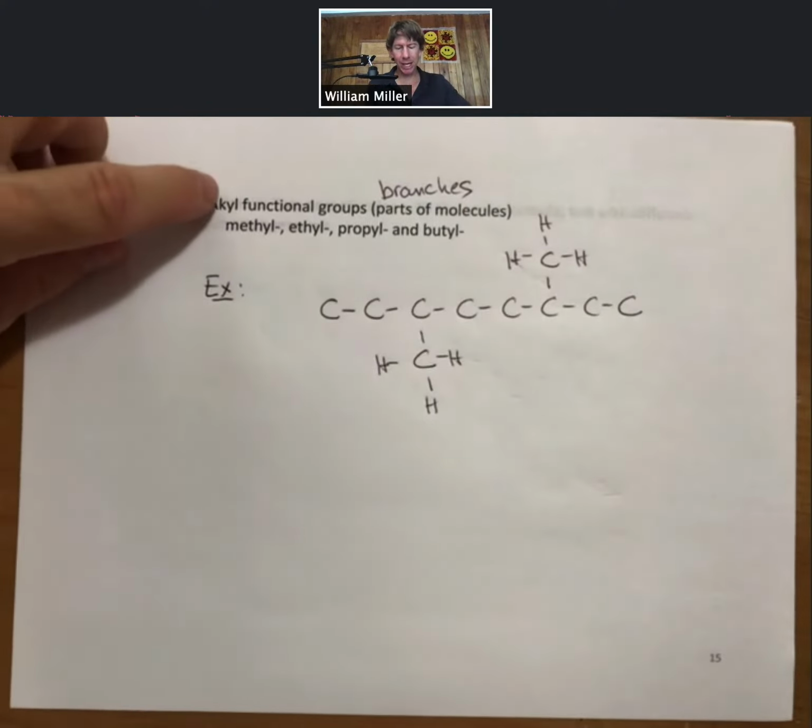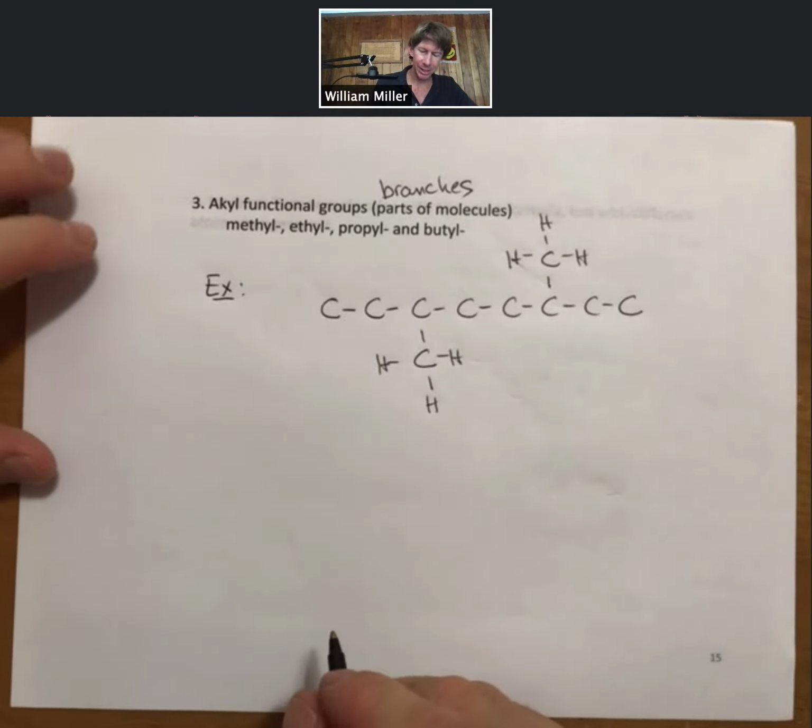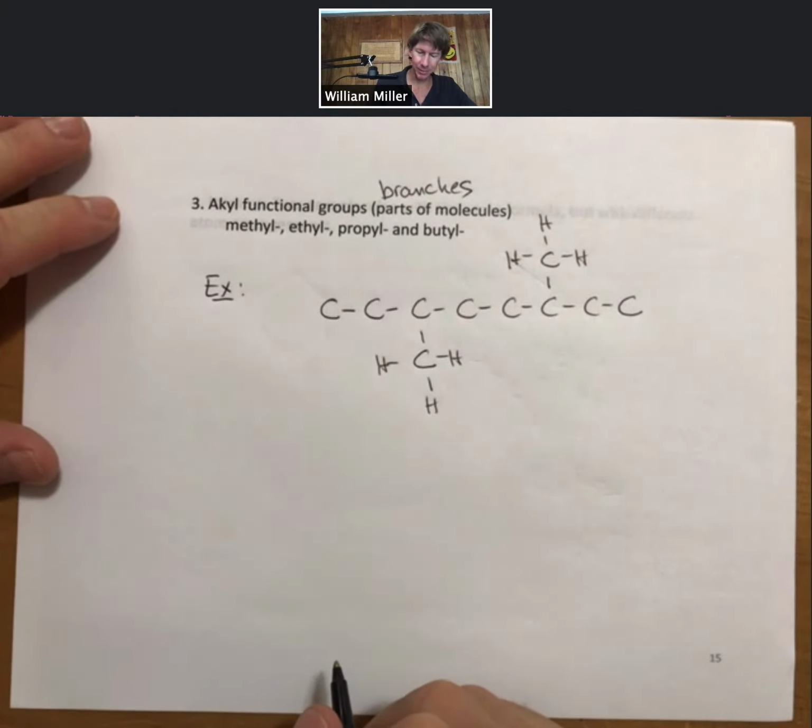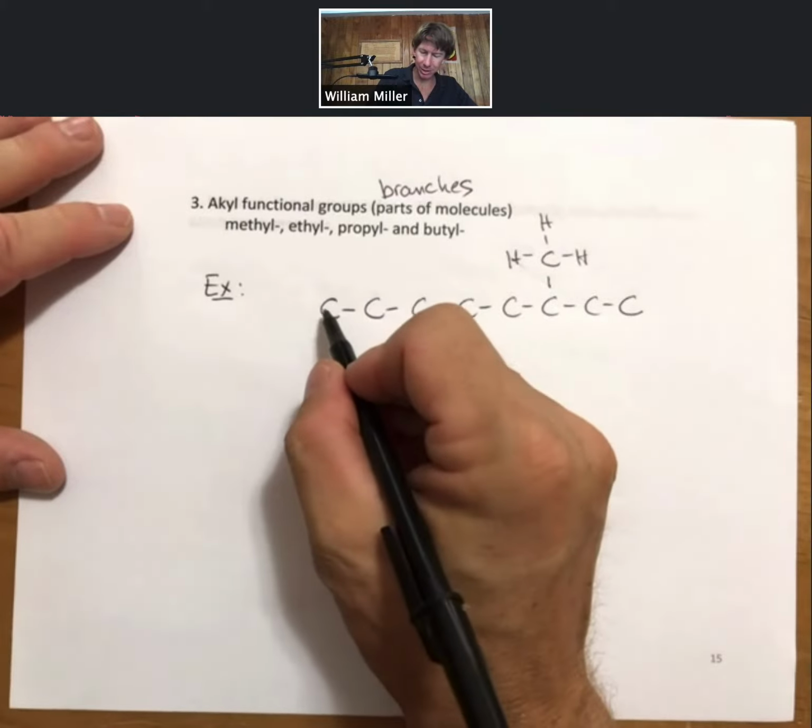Those are what are called alkyl functional groups. They're branches or parts of the molecule off of what's considered the backbone.